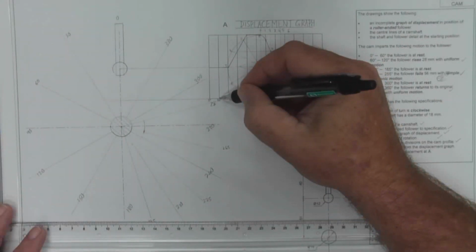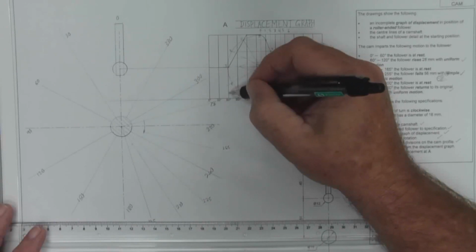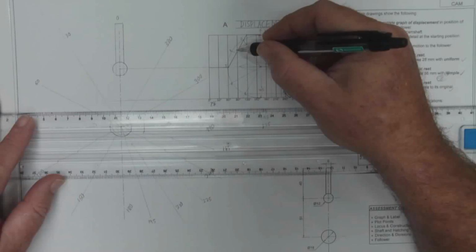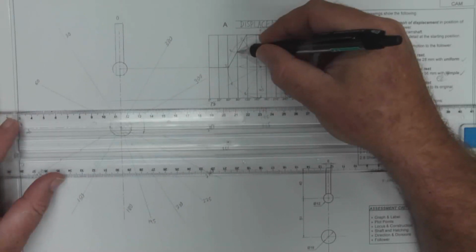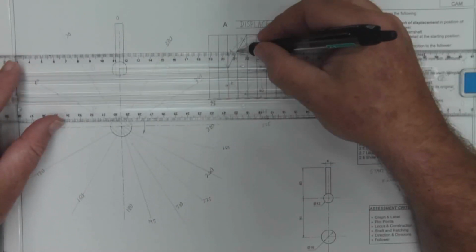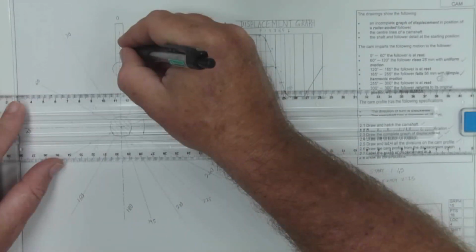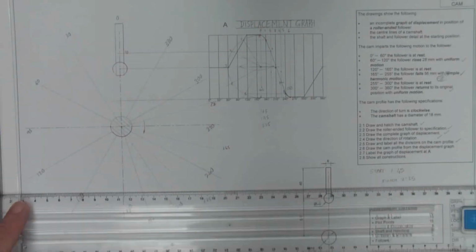So my first lot of measurements of 30 and 60 is where it's at rest. So my first point really is here where it's hitting 90. So I'm going to take that across and label it as my 90 point.